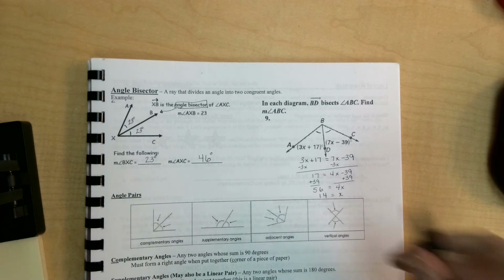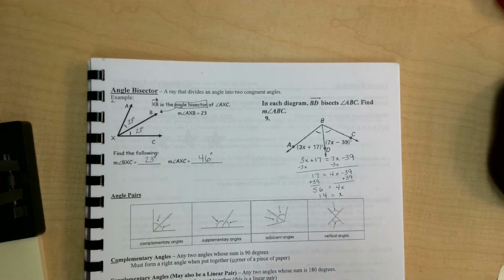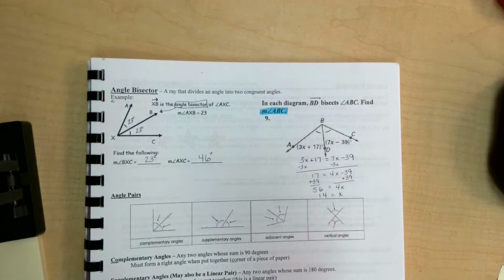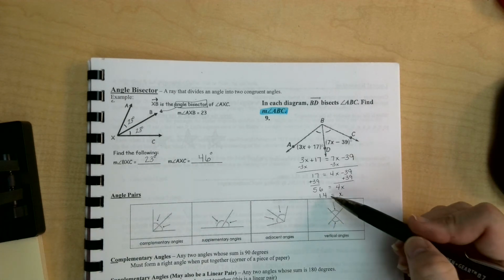But you do want to be careful. If I go up to the original question, it said I want to find the measure of ABC. The directions did not say what is the value of x for this angle. So because it did not ask for the value of x and it asked for the measure of angle ABC, I do have to plug that x value back in to turn it back into a degree measurement. Variables are not degrees or lengths. They're just a value for the variable within the expression. So I still have to plug that 14 back in.